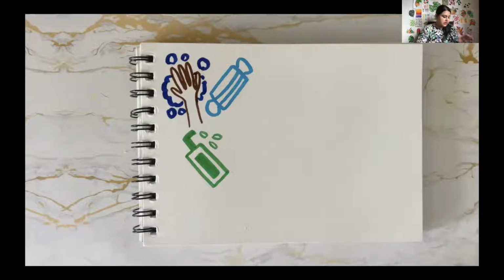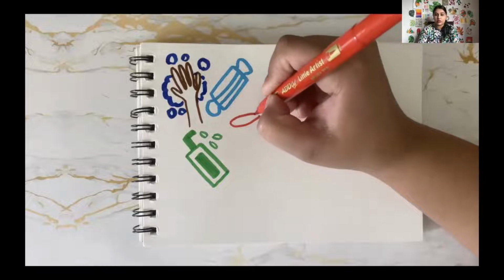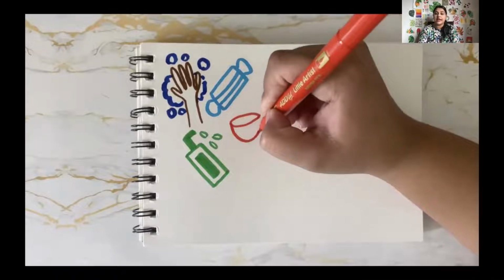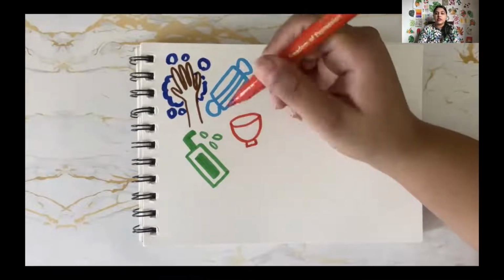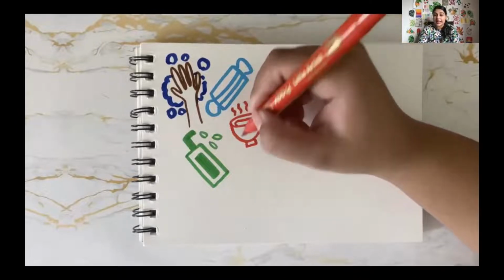Now, another thing that is a very, very big preventive measure in terms of COVID-19 is your immunity. Now, even if you do get COVID-19, you can basically not be detected for COVID-19 because you might fight off the virus even if it comes into your body. So, a lot of us can fight off the virus if we are healthy.